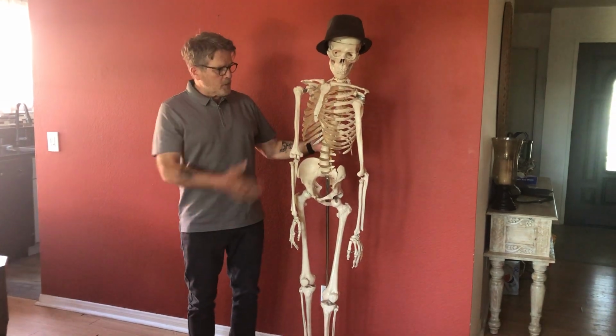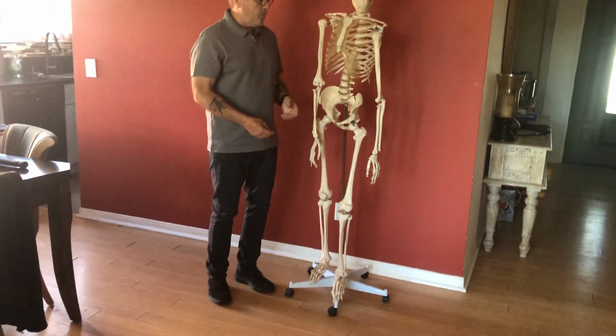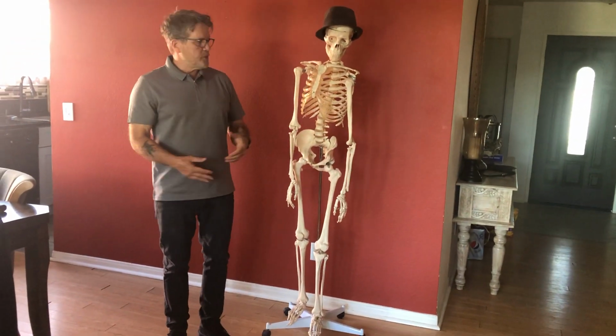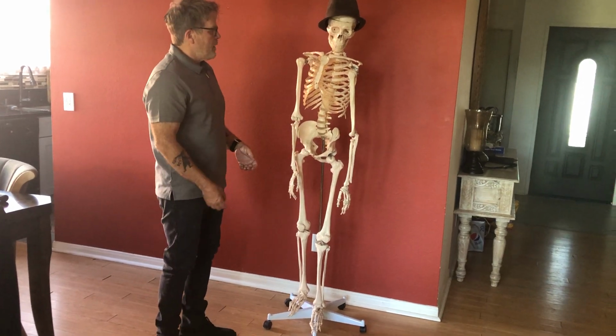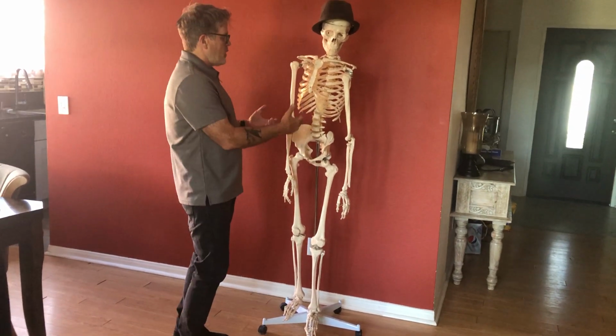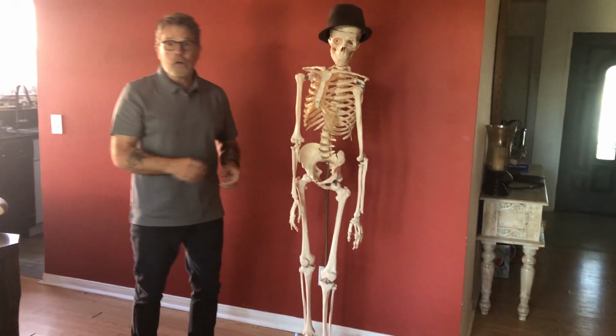Hey there, I'm going to talk about the skeleton today. And the skeleton is of obvious importance to the human anatomy because without it we would be piles of mush, moving around on the floor. And so this basic framework of the skeleton and understanding it is very important to life drawing.